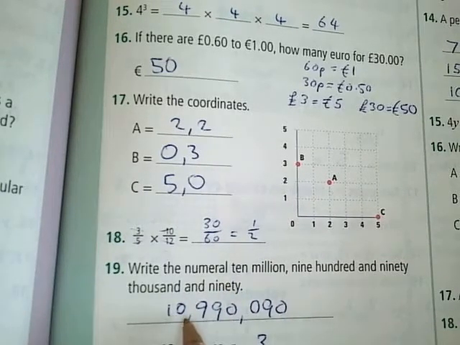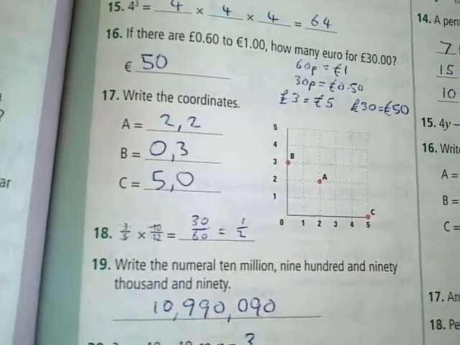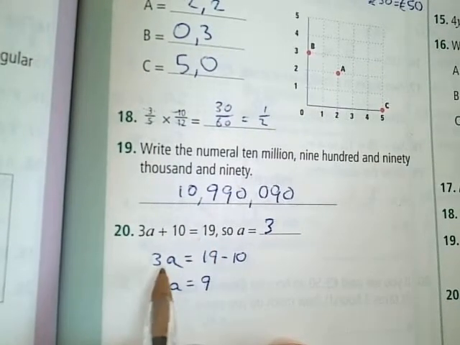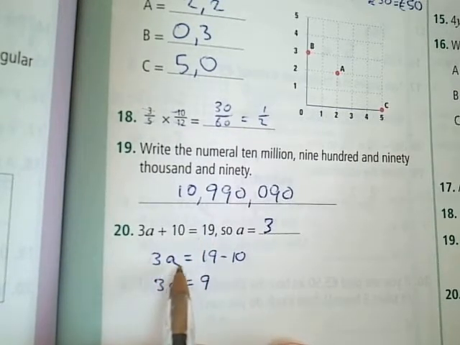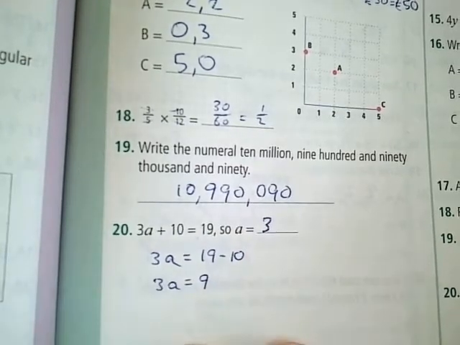10,990,090. So it's 10, comma 990. That's your 990,000, comma 090. That's your 90. There are no hundreds. Question number 20. 3a plus 10 equals 19. Well, if 3a plus 10 equals 19, that means 3a equals 19 take away 10. 3a equals 9. A equals 3.